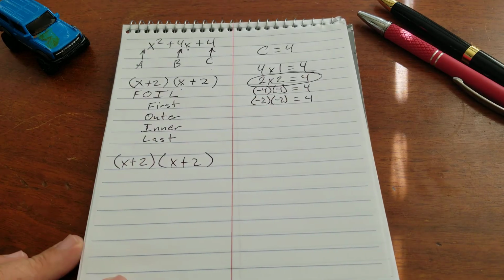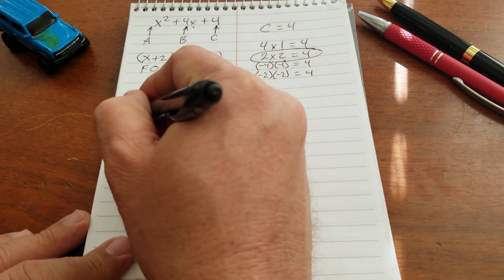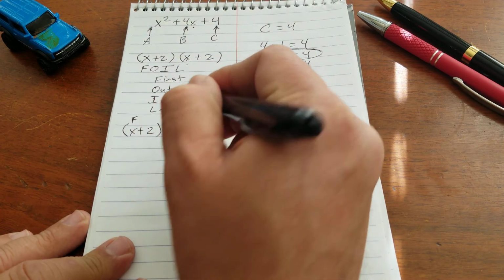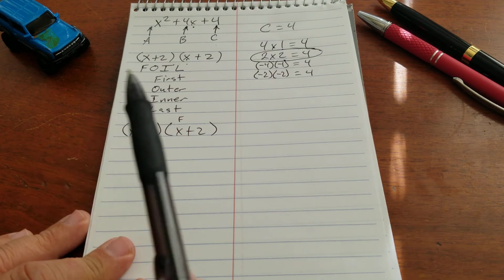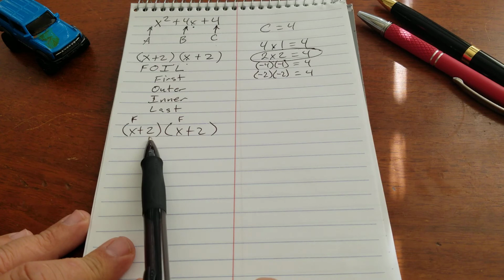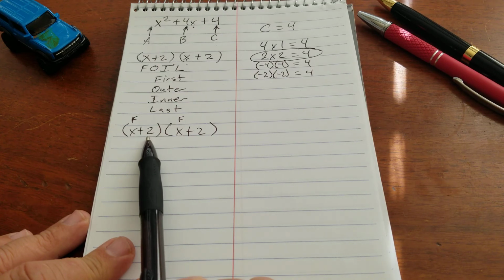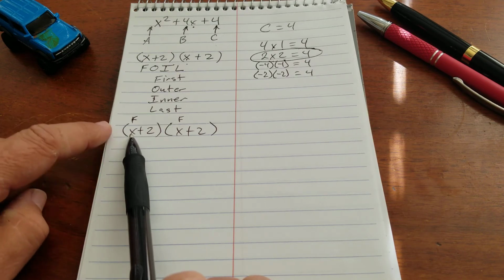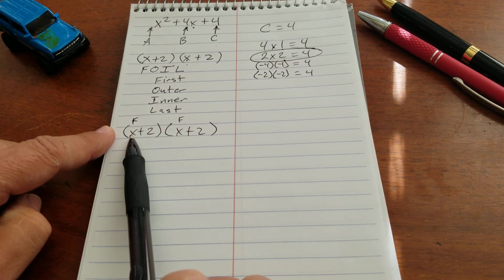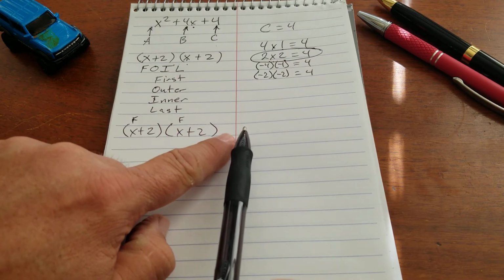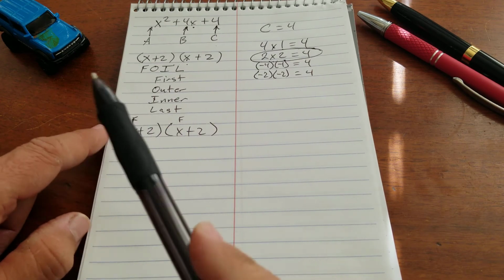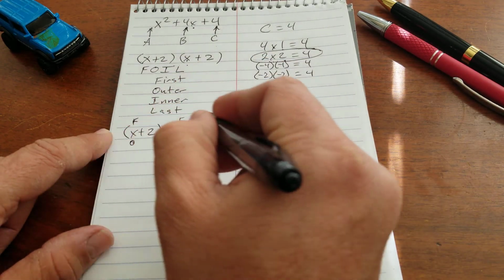These x's are first, so we're going to put f's above those. Then we say, well, outer, okay? What are our outer terms? Well, going back to these two parentheses that we built, the outer terms are going to be that x, because it's on the outside over here, and that 2, because it's on the outside over here. So those are our outers. So we're going to label those O and O.